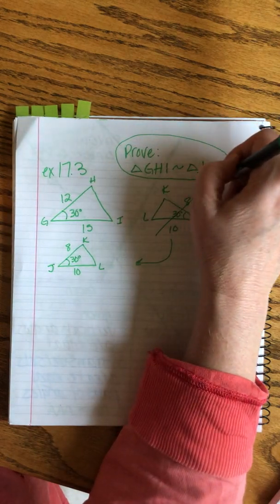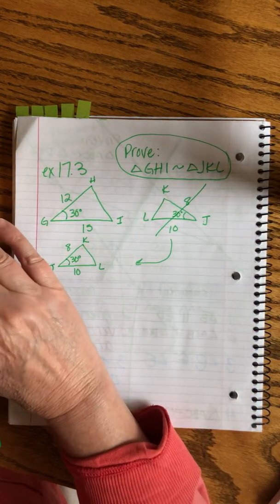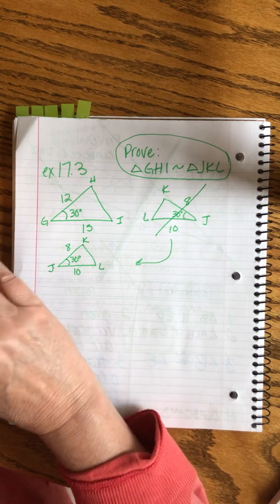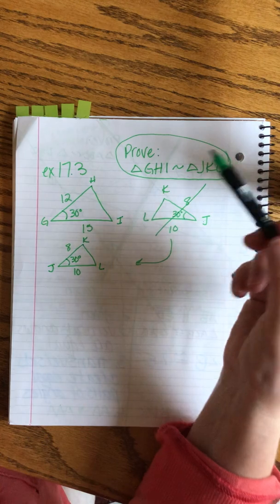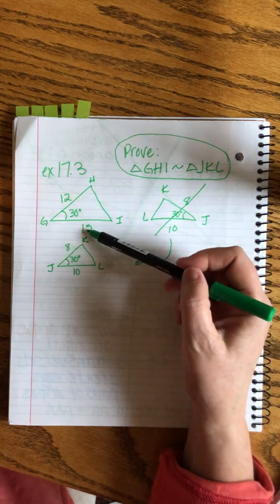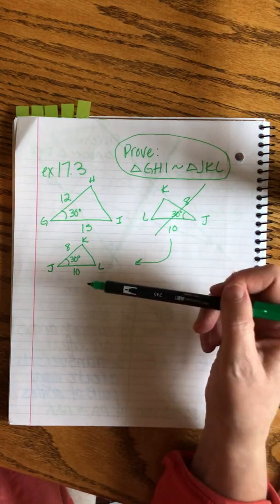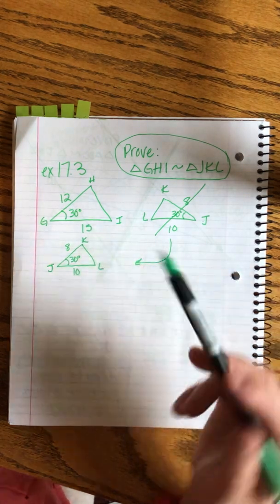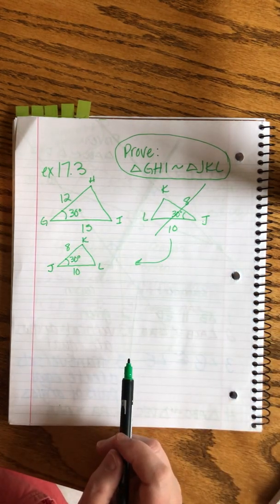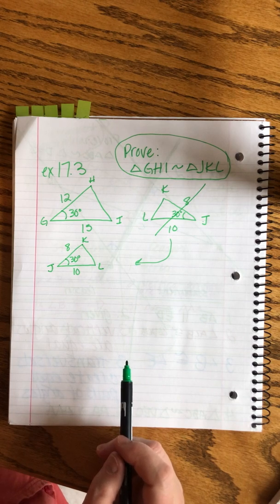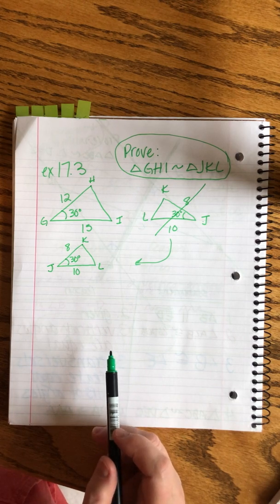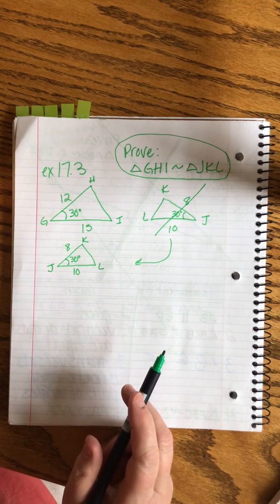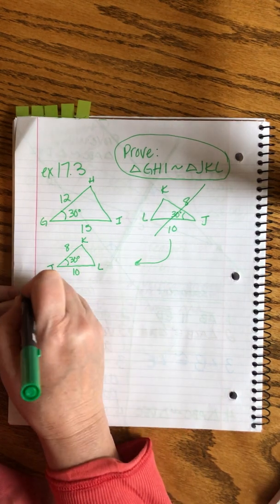It's not the 4 postulates of congruency, it's just the 3 postulates of similarity. And I have a pretty good feeling that because this time I've got sides, it's not going to be angle, angle, angle. It's going to be one of the side postulates. And remember, I don't have to prove that the sides are the same because they won't be, but I have to prove that they're proportional. So let's start our list.